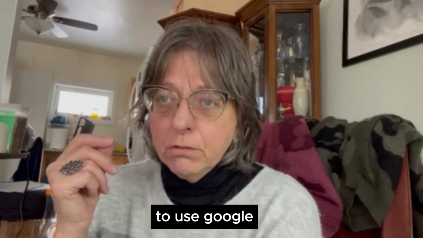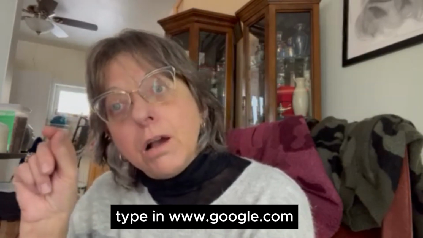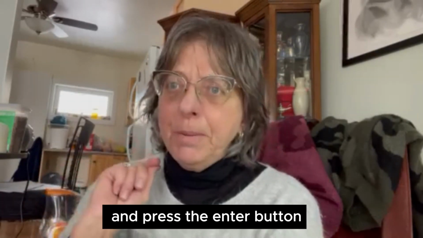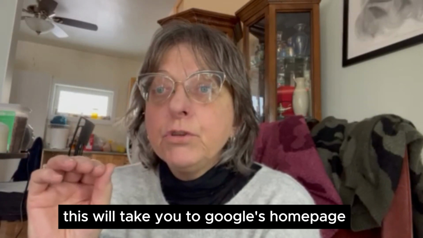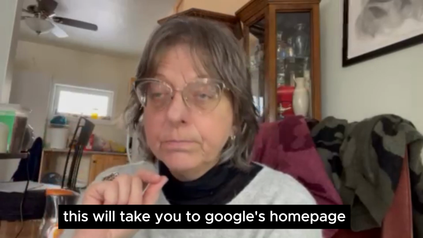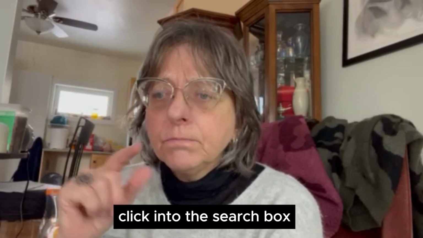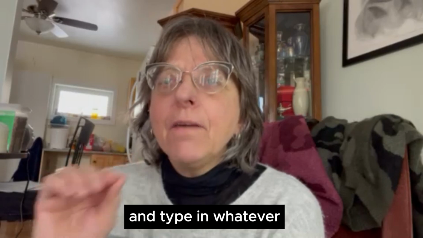To use Google, go to your address bar, type in www.google.com, like I showed you earlier, and press the enter button. This will take you to Google's homepage. Now, once you get to Google's homepage, click into the search box and type in whatever you want to find.